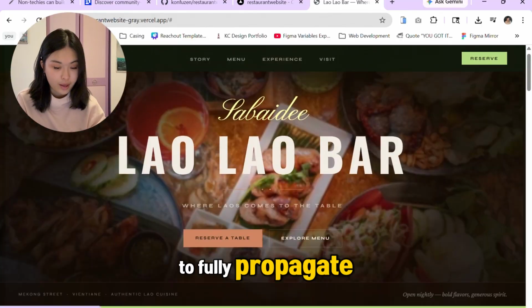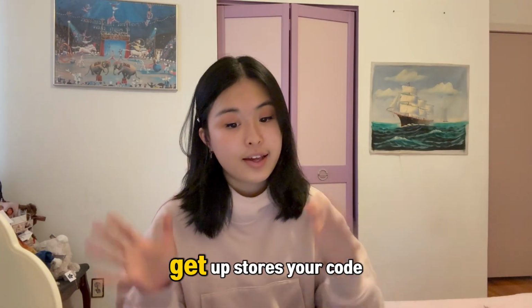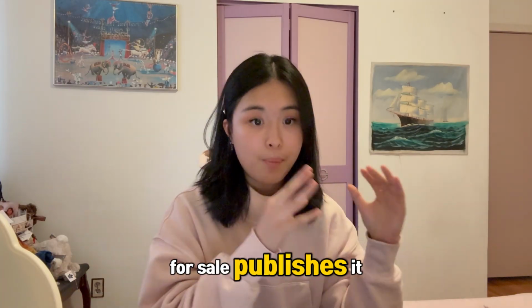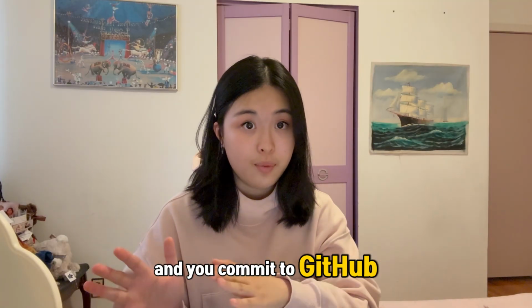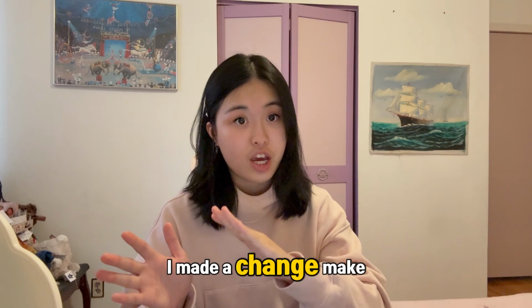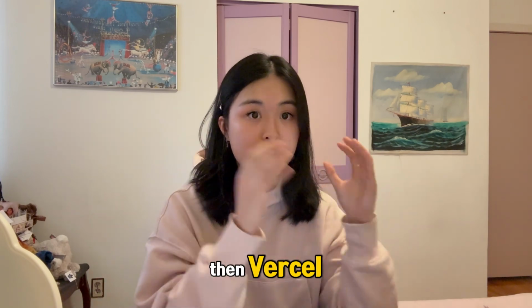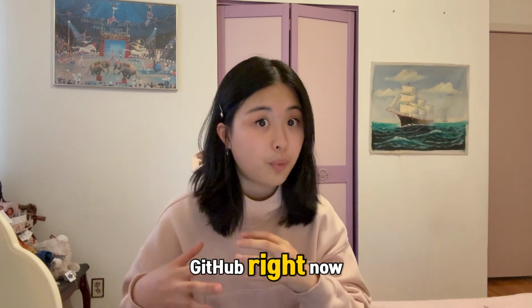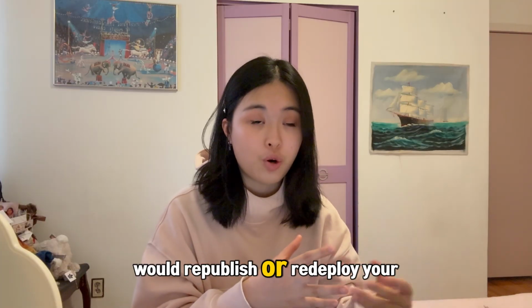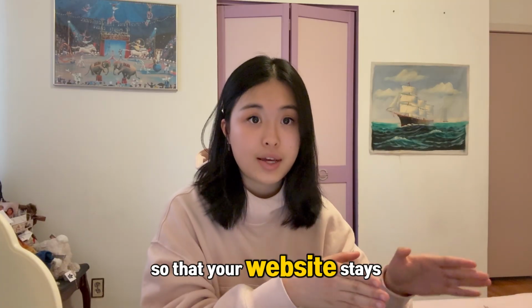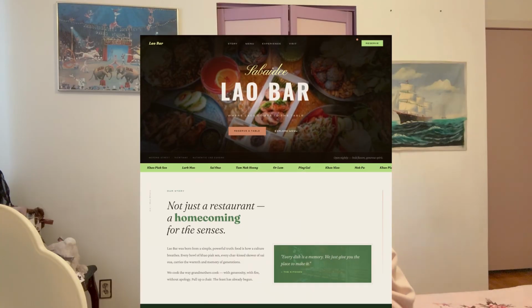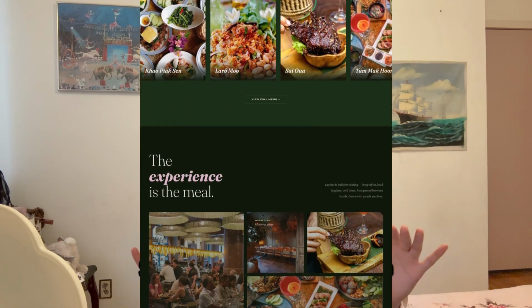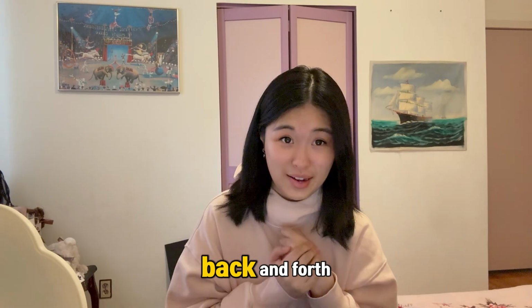So the key takeaway here is GitHub stores your code, Vercel publishes it. Every time you make a change and you commit to GitHub, just updating GitHub to say, hey, I made a change, then Vercel, which is instantly connected to GitHub right now, will republish or redeploy your website so that your website stays up to date. So there it is, from this to that in under 30 minutes. 6 steps, no design degree, no coding experience, and no back and forth.